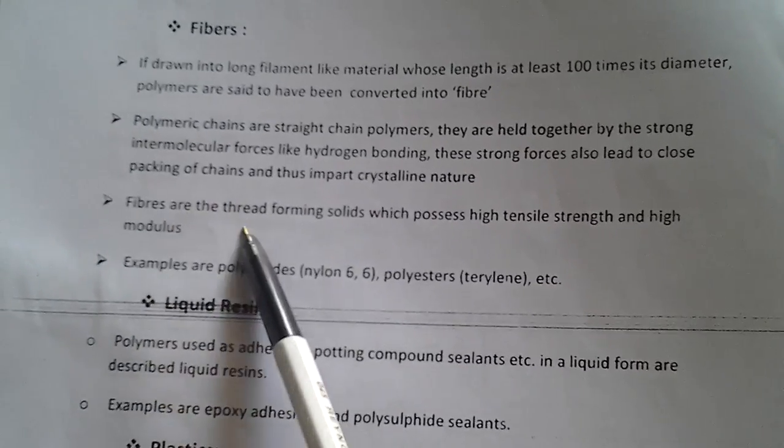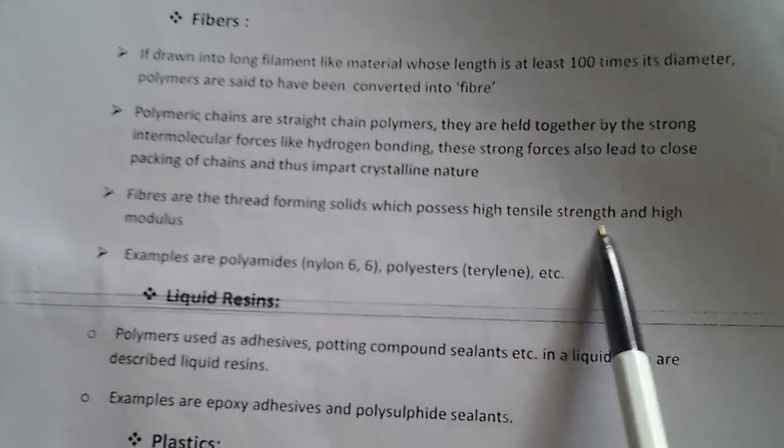Fibers are thread forming solids. What is the main definition for these fibers? They are thread forming solids which possess high tensile strength and high modulus. It has high tensile properties and the modulus will be high. Examples are nylon 66 and terylene.